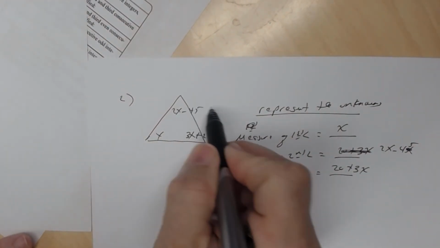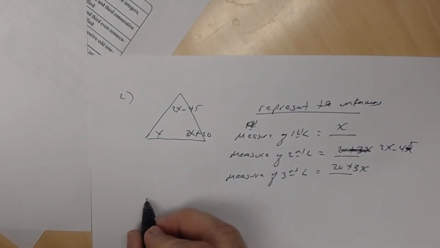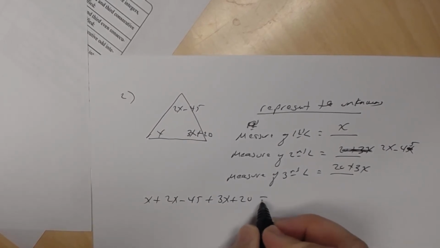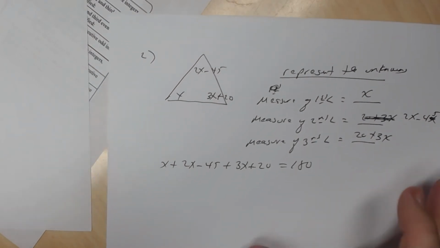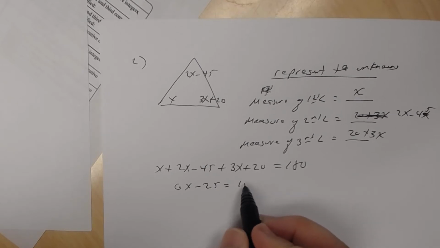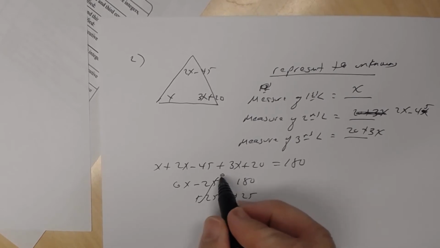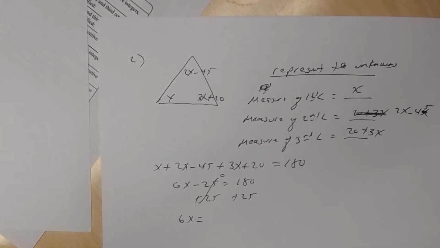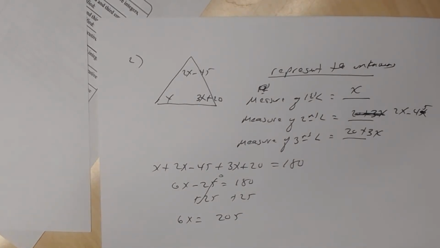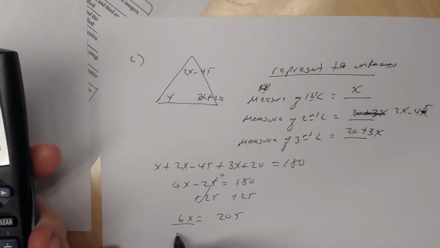All right, so now we're going to set the equation using the fact that these three angles have to add up to 180. So x plus 2x minus 45 plus 3x plus 20 has to equal 180 degrees. All right, combine like terms. That's going to be 6x minus 25 equals 180. Then adding 25 to both sides, I get 180 plus 25 is 205. And divide both sides by 6.